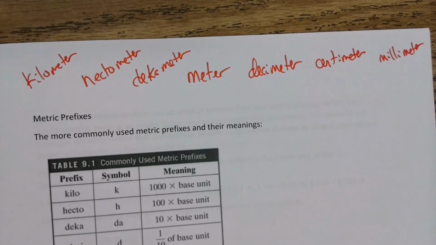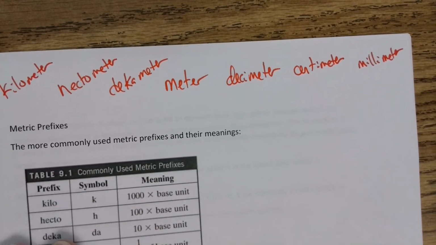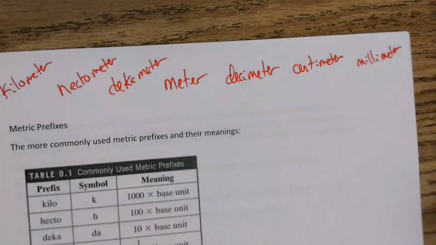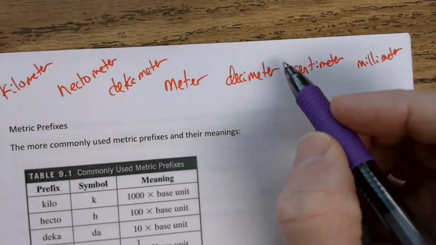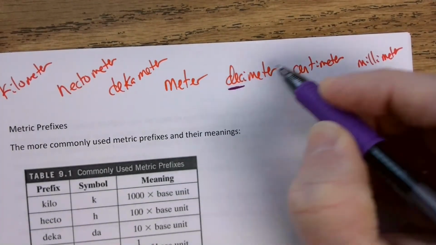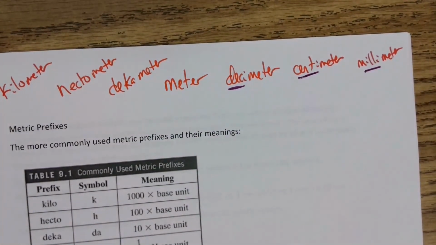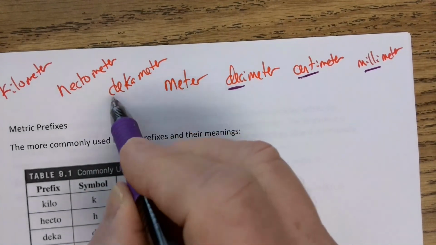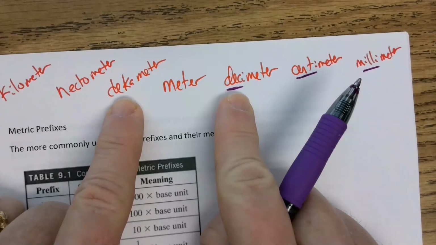Yep. All right. So you have to know these, okay? And now there are some clues here that will help you. Ready? All the small ones have an I. Deci, centi, milli. And the big ones have an A and an O. So sometimes I get deci and deca messed up, so I just kind of slow my brain down.